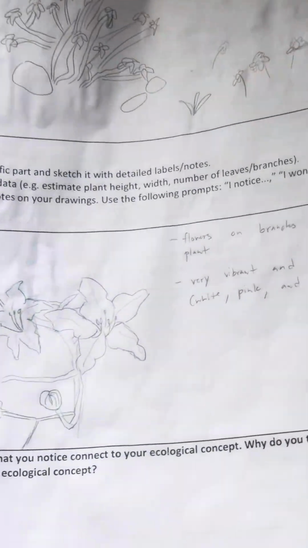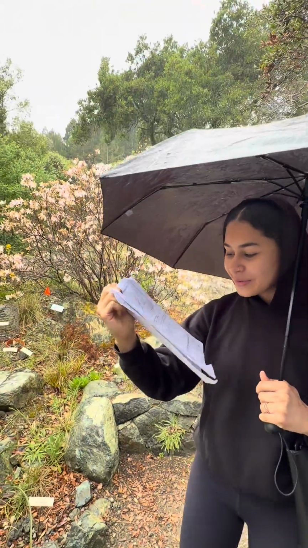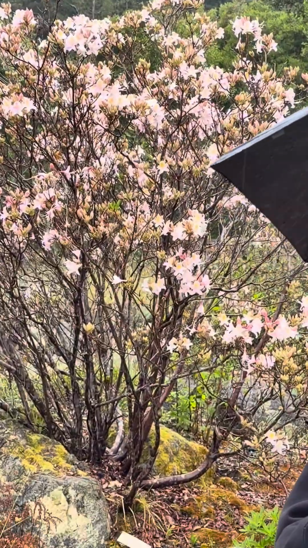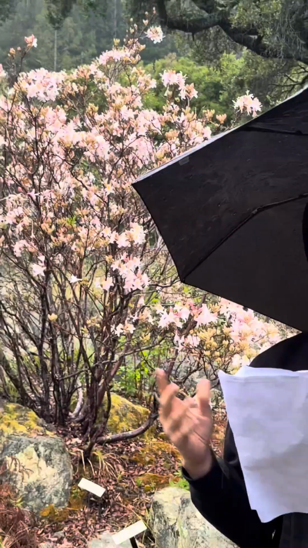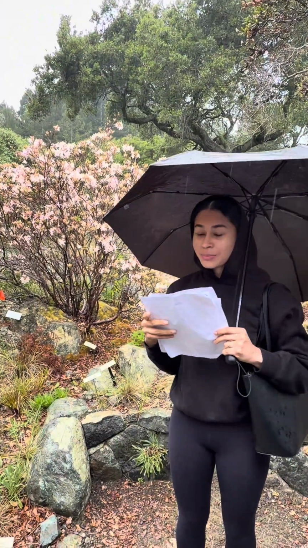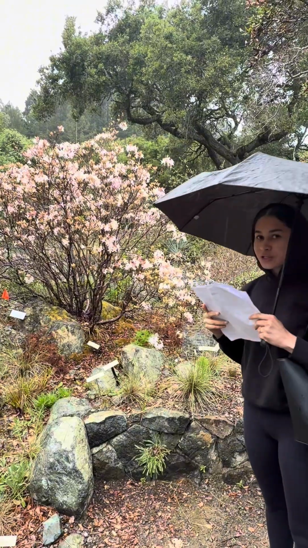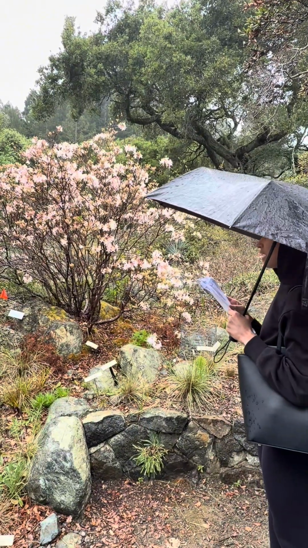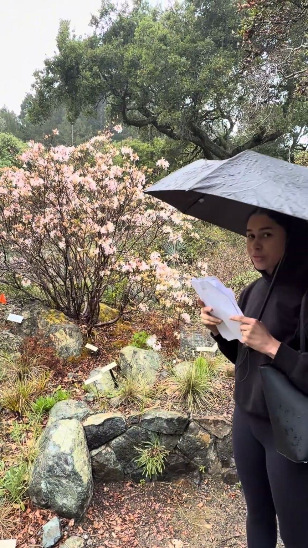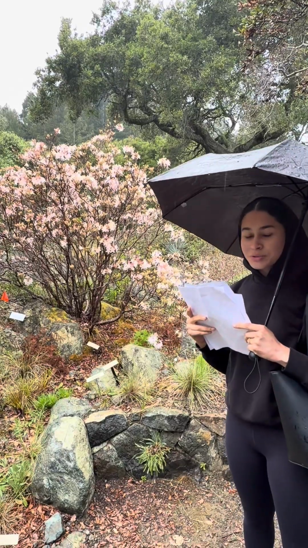So as seen in the drawing here, we have a lot of flowers on the branches, and they're very vibrant, very colorful as seen here. The branches are spread out a lot, very sparse so that water can go through. A lot of the branches are thicker, so they are a lot more absorbent for the water.